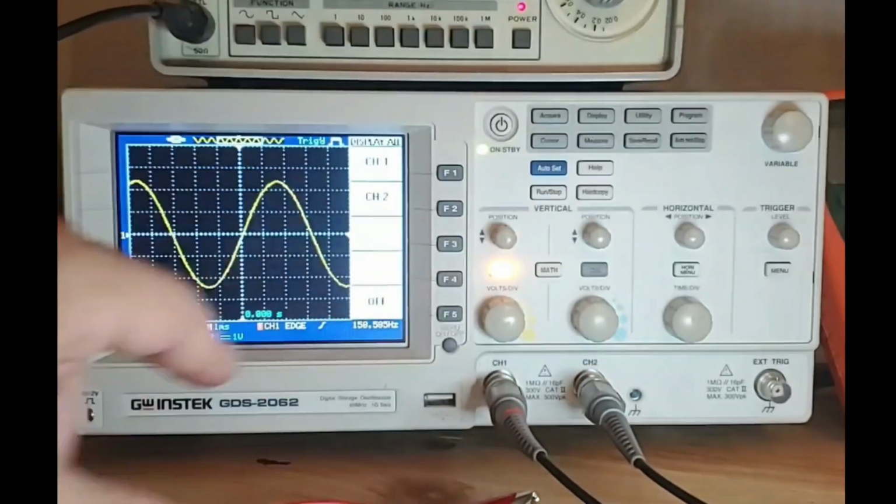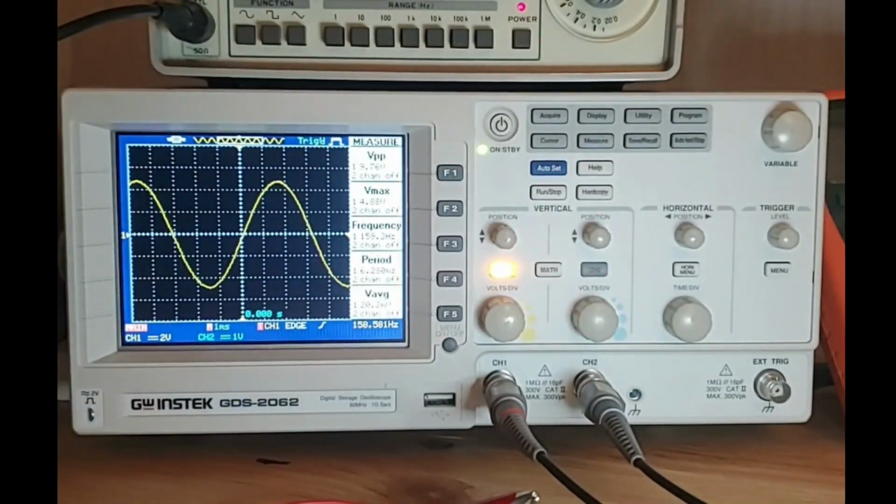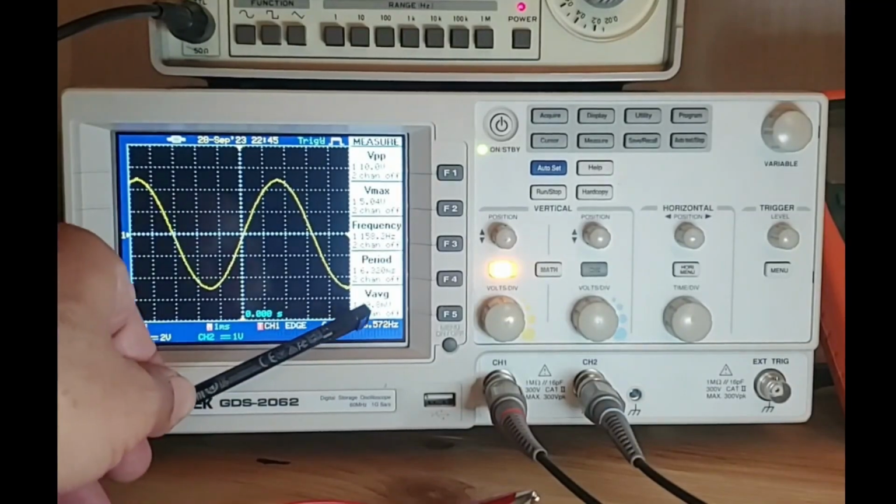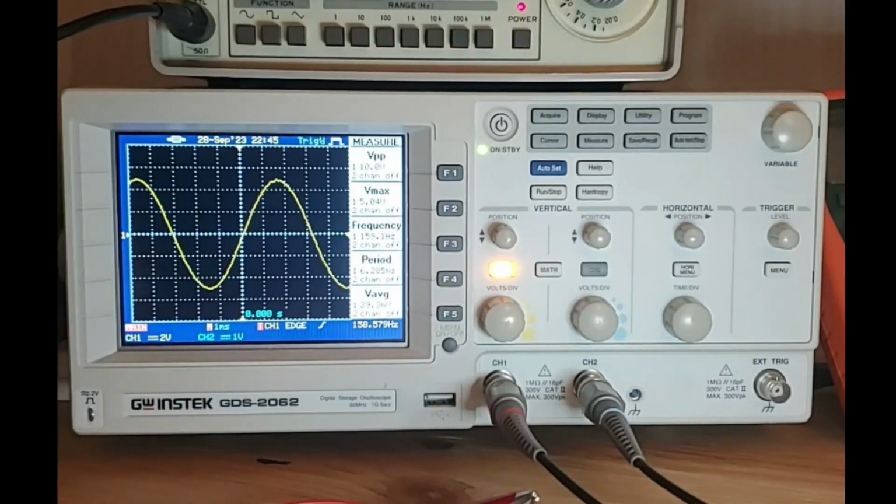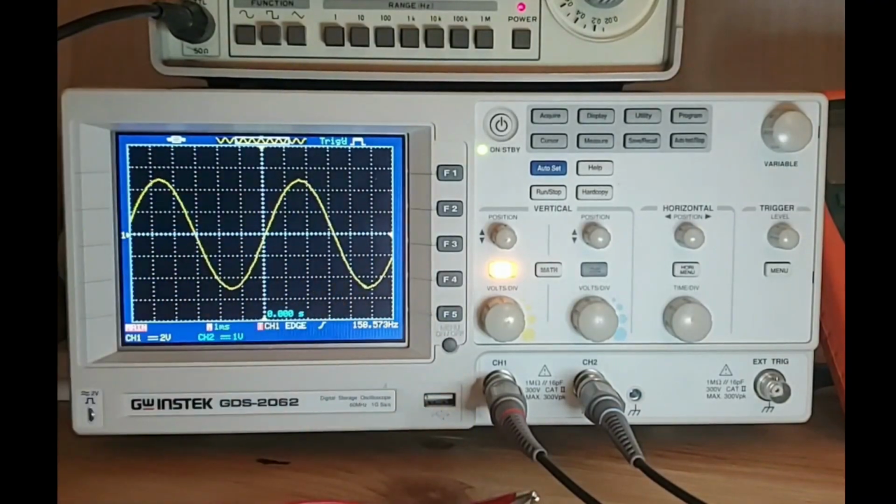So let's measure the voltage peak to peak, and the peak to peak voltage is about 10 volts, as you can see. So now I have a 10 volt peak to peak signal. The average value is almost zero, and you can see it on the scope. Now I want to show the effects of the coupling: DC coupling, AC coupling, and ground.